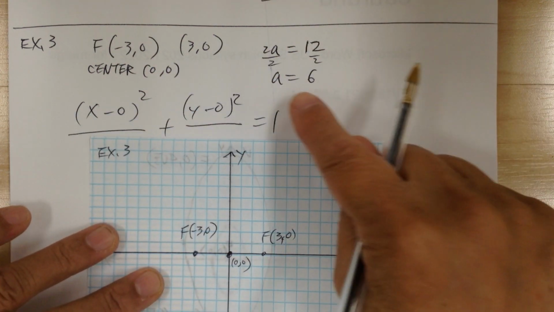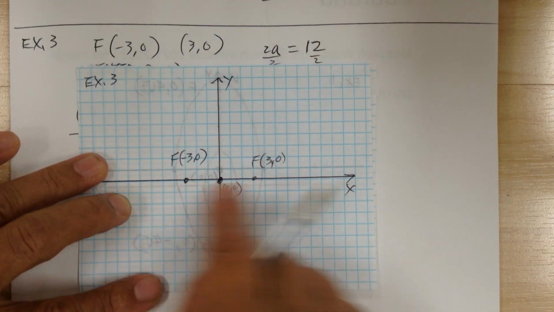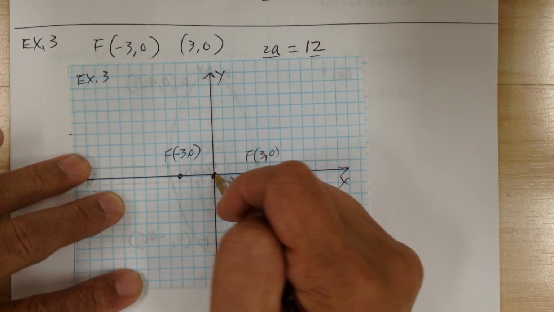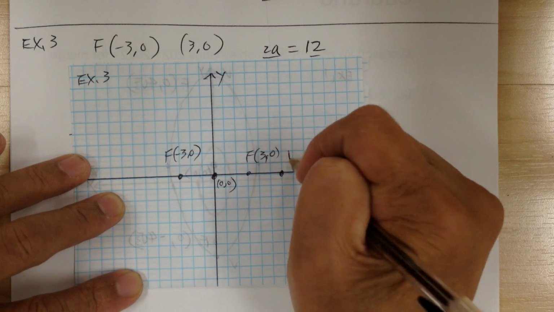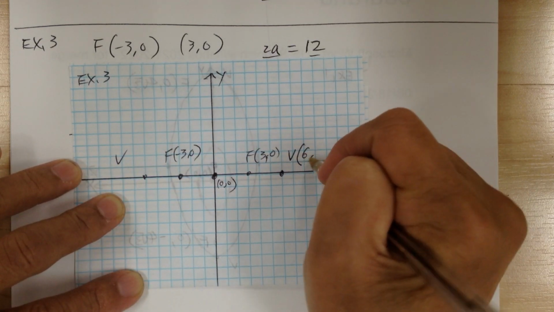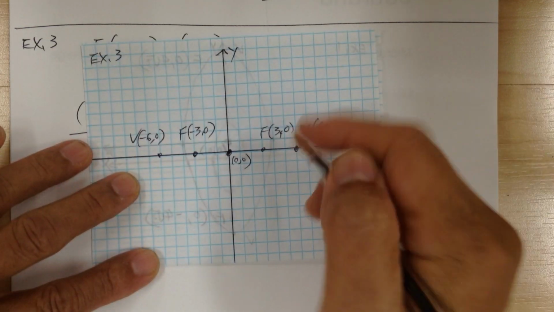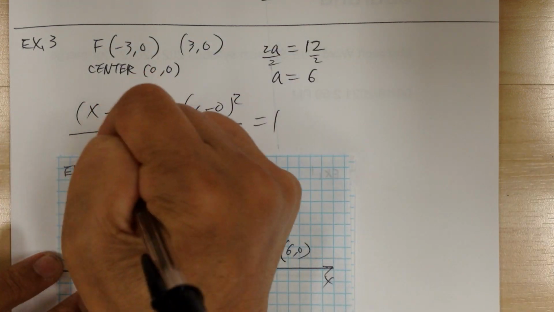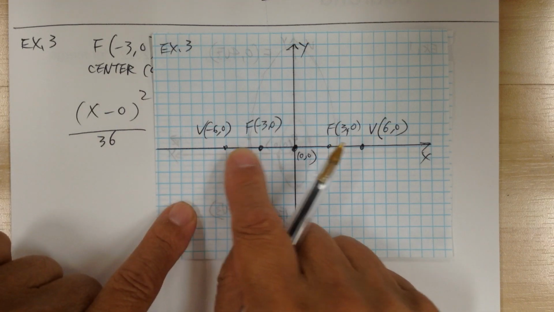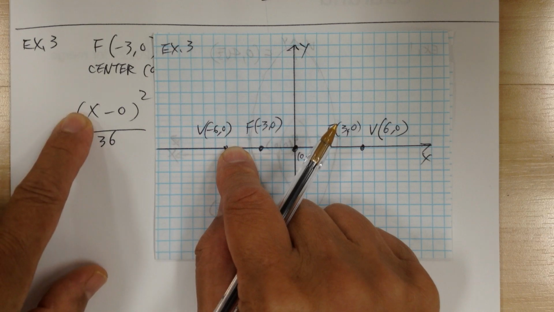Now the next thing is a equals 6. The a is always the long axis, so it's always along the one with the foci. So a equals 6 means start from here, it goes 6 this way, that's the vertex. It goes 6 this way, that's the vertex. So your vertices are going to be at (6, 0) and (-6, 0). From here we can see that the 36 goes over here. You have to square that, right? So a equals 6, you square that. It's very easy to keep track because this is in the x direction, so when you square it, it will go under the x.